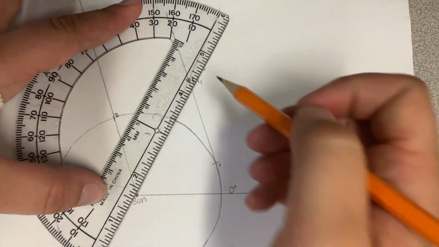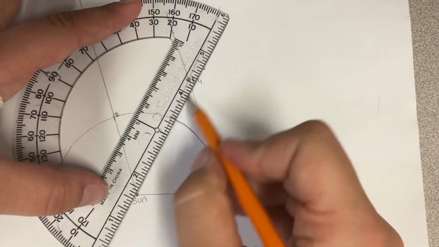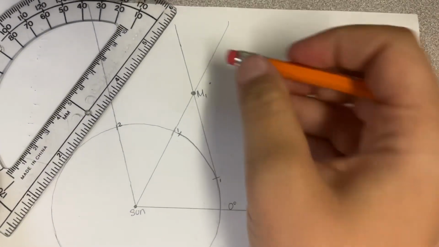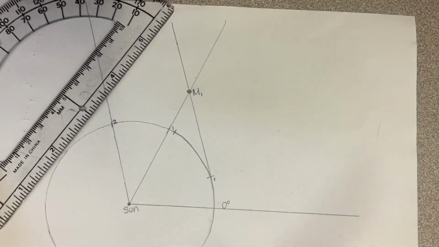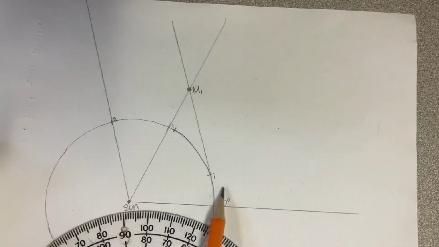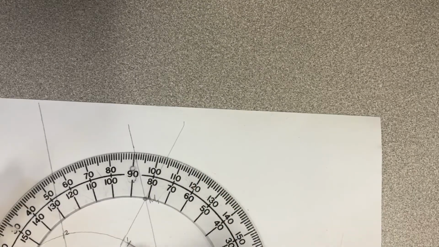So Earth needs to be down on its orbit. Make sure your tick mark is on Earth's orbit, not out in space. On the same date, Mars was not on the same angle as Earth. It was actually 144 degrees from Earth.